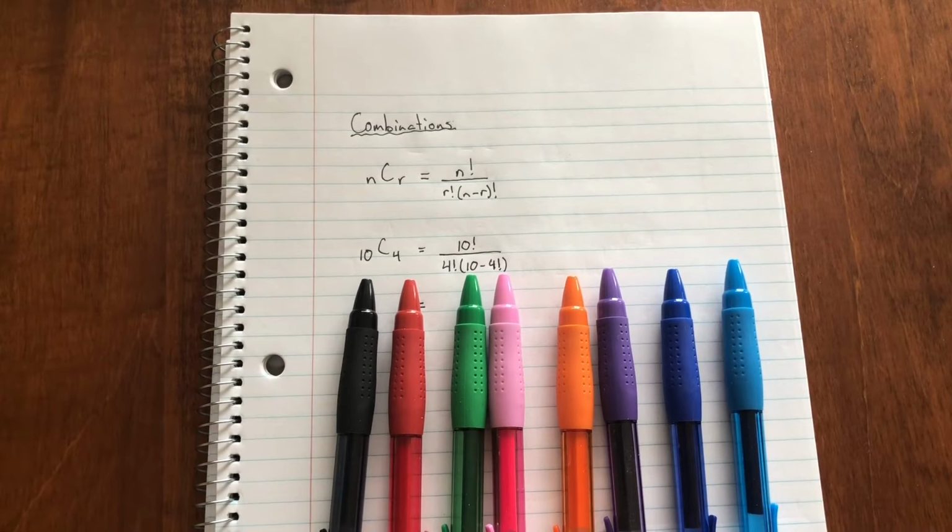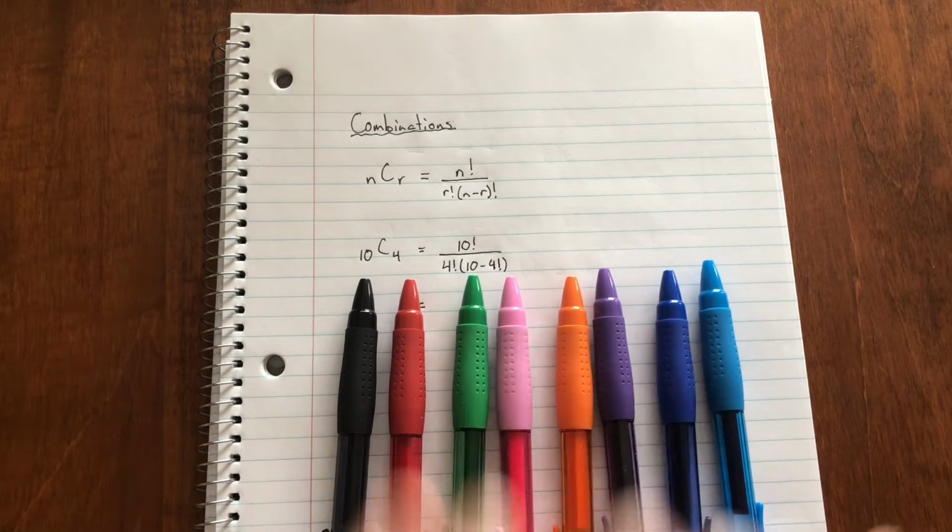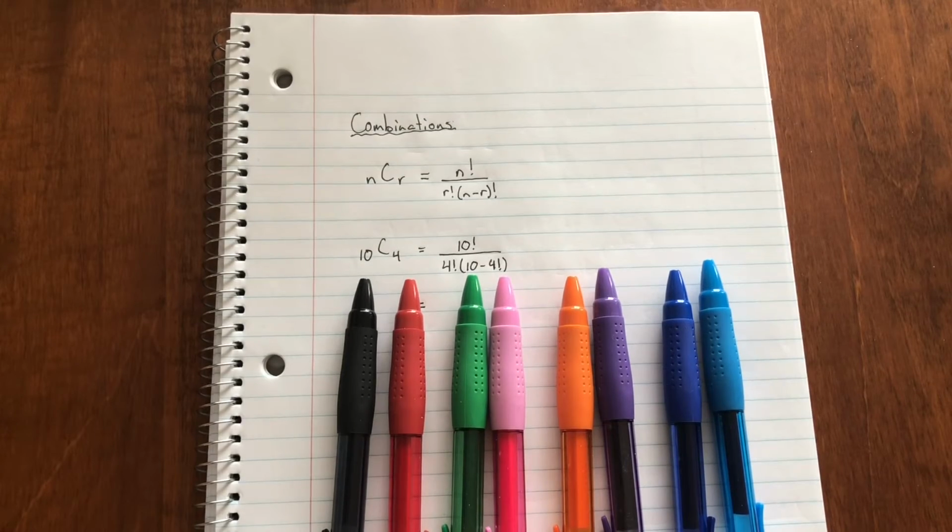Hi there. In this video, I'm not going to derive the combinations formula for combinatorics, but I am going to show you how to use it and what it's attempting to do. So I have a whole bunch of pens here, and there's 8 of them. Suppose I wanted to pick a group of 3.